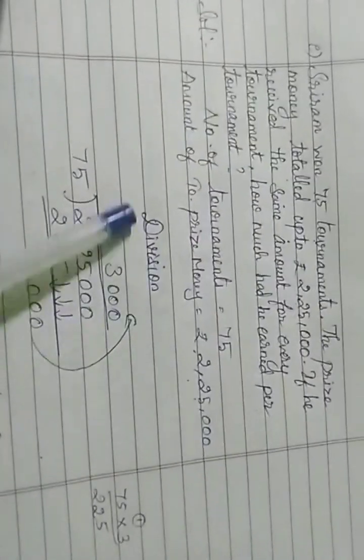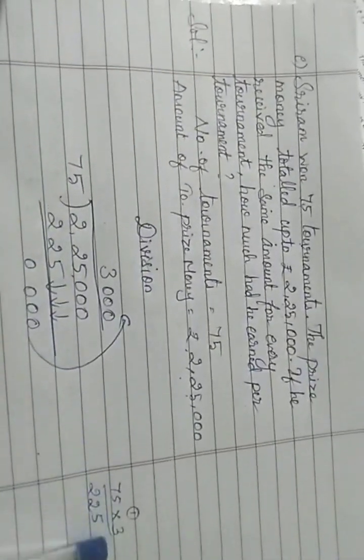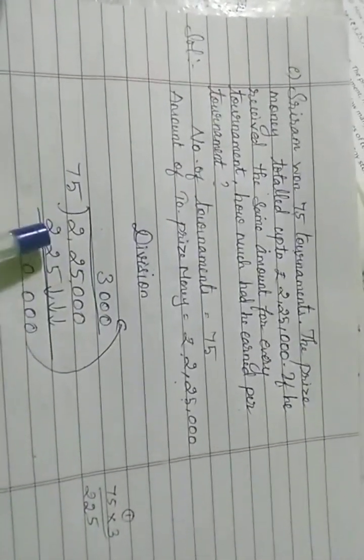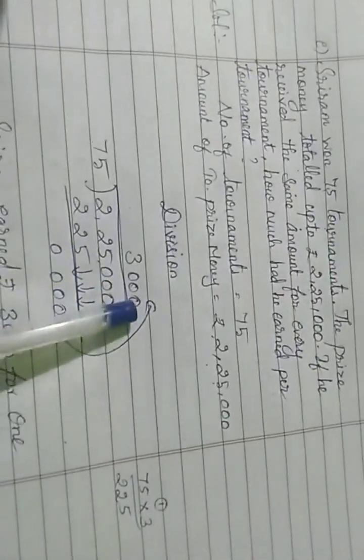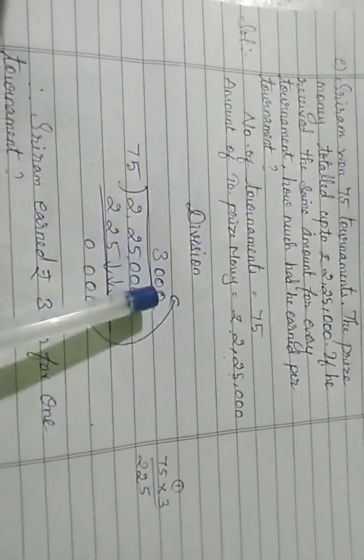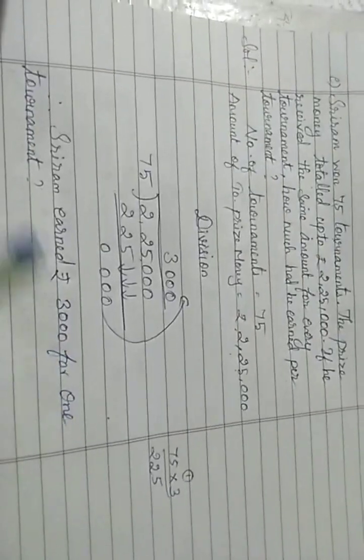So 75, how will you divide? See, 75 3s are 225 will come. So 3 75s are 225. So the remaining 0s you just bring down and put. That is 3,000. Therefore, Sriram earned rupees 3,000 for one tournament.